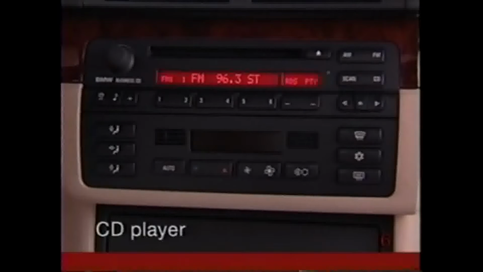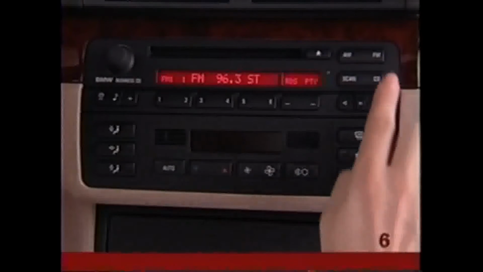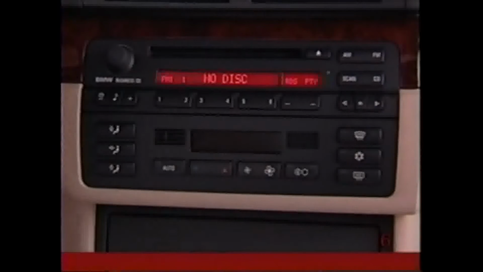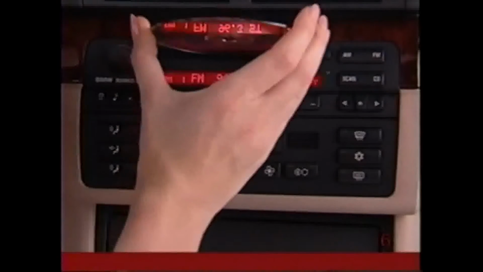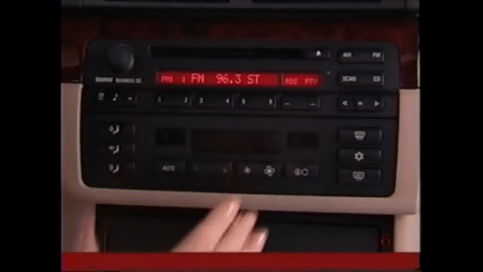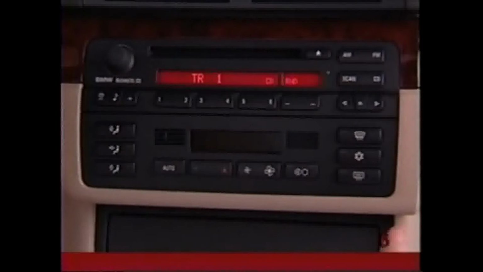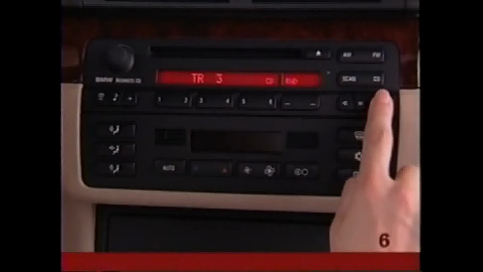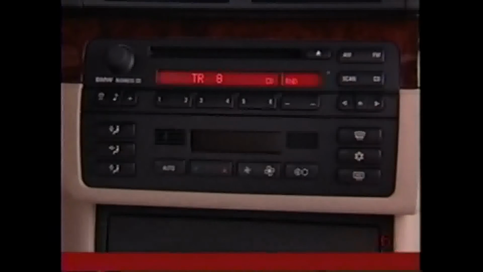On models with an in-dash CD player, press CD to switch between the radio and the CD player. No disc means the slot is empty. Insert the disc with the label facing up. When the CD is playing, the track number appears in the display. Touch either arrow switch to search.